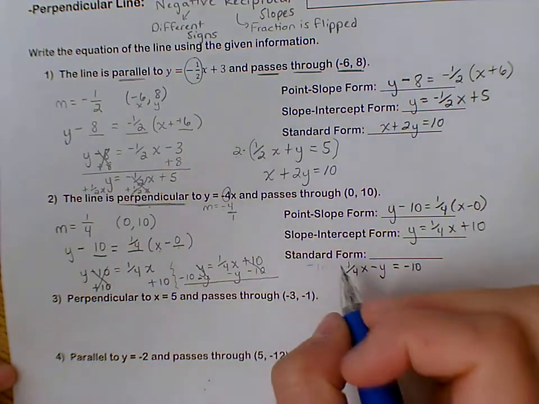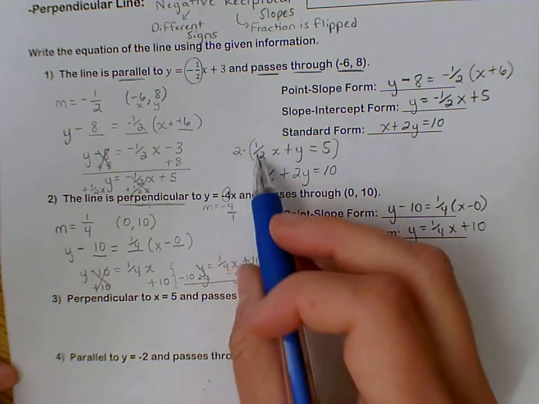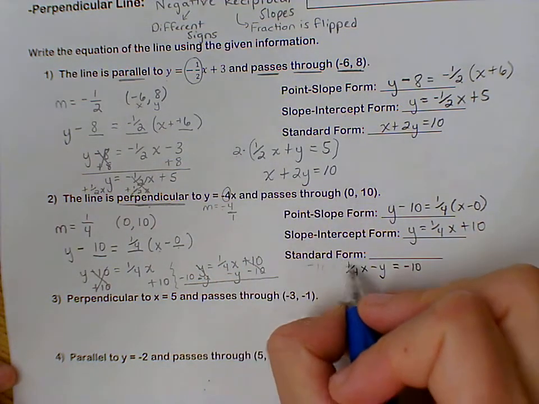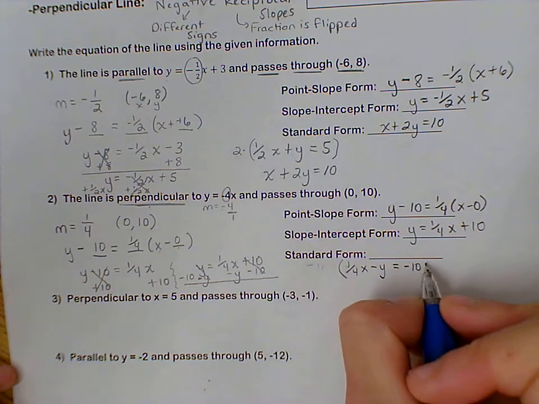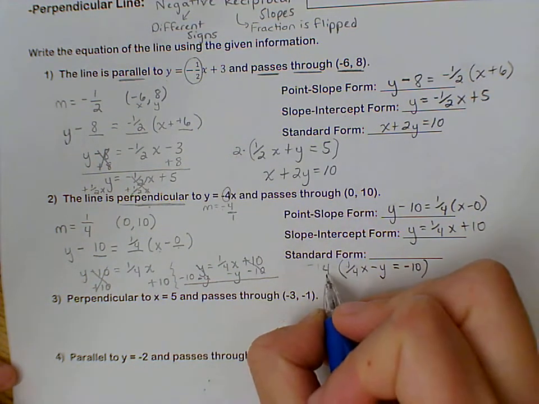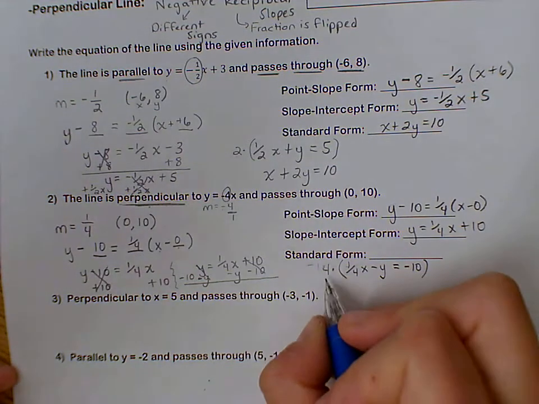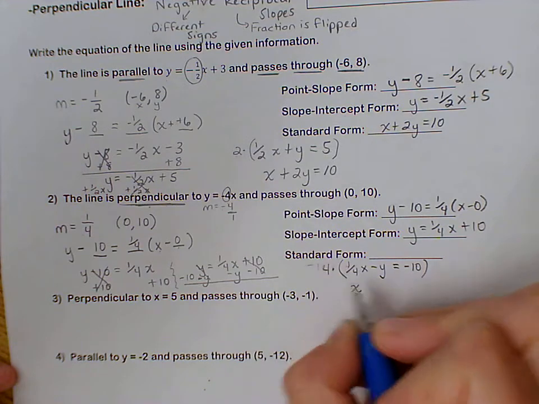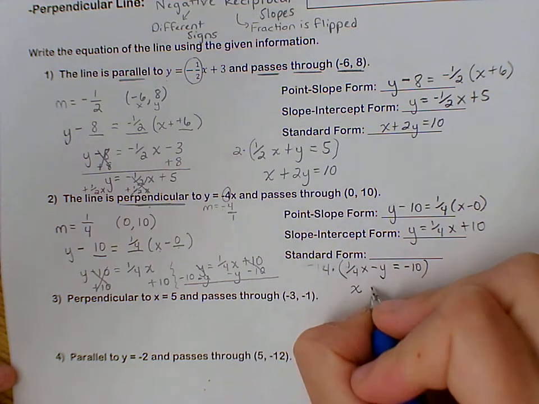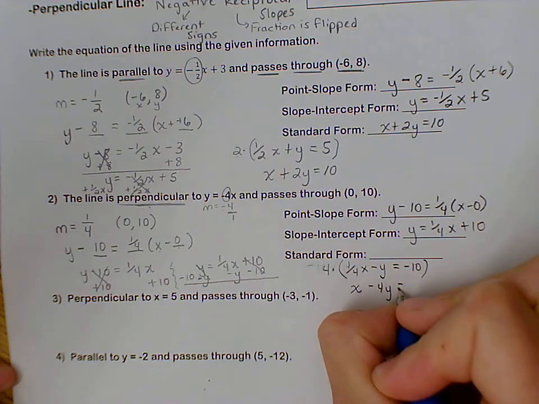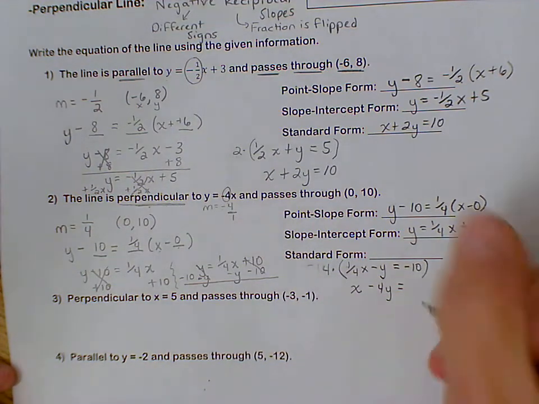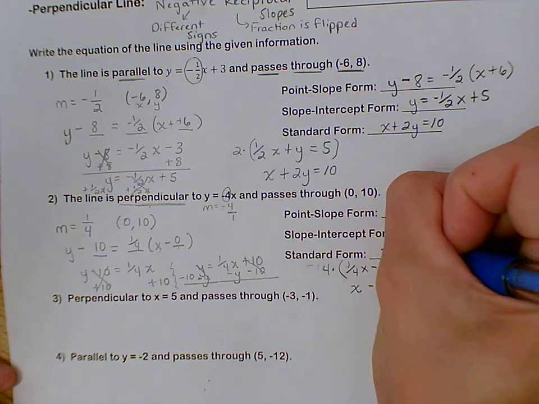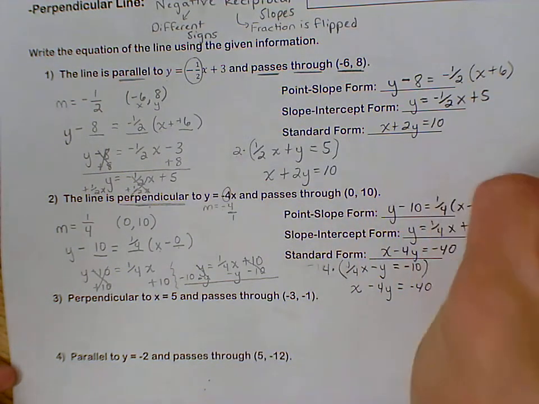And then, again, you definitely do not want a fraction in front of your x. So just like what I did in the other problem, when I multiplied by 2 so I could get rid of my fraction, well, what would you have to multiply this by? You'd have to multiply it by 4. So I'm going to multiply my entire equation by 4. So 4 times the 1/4 will be 1. So you're just left with x there. 4 times the negative y would be negative 4y. And then on the other side, 4 times negative 10 would be negative 40. So there is my standard form.